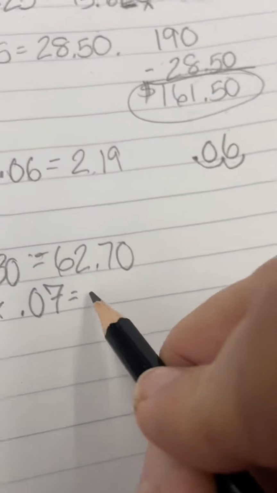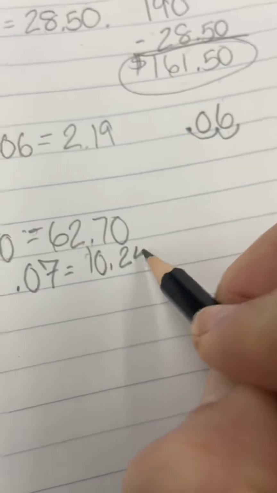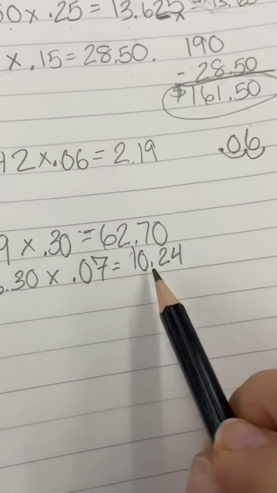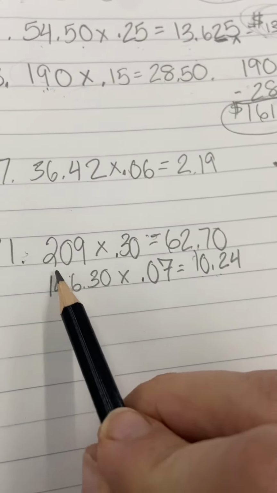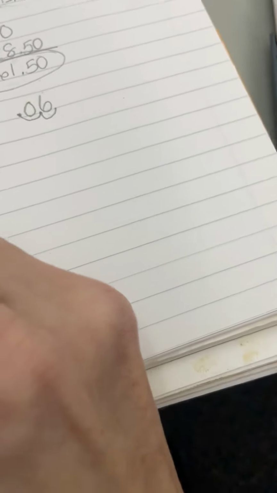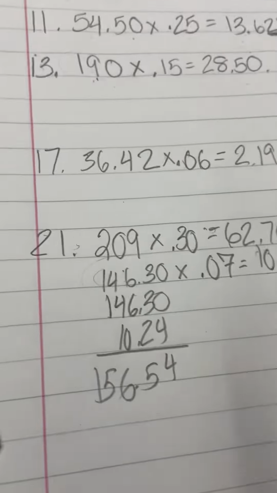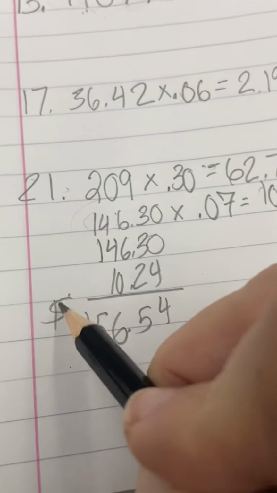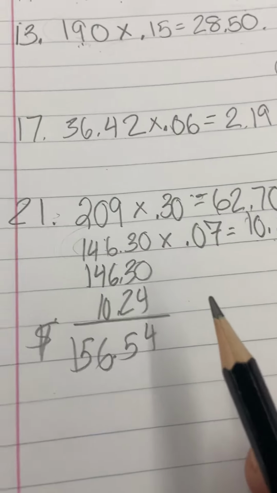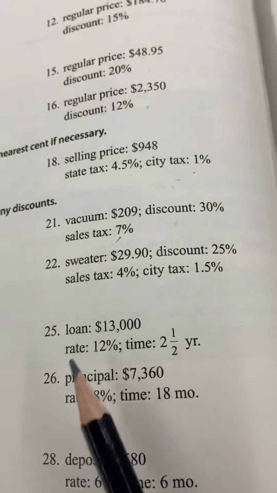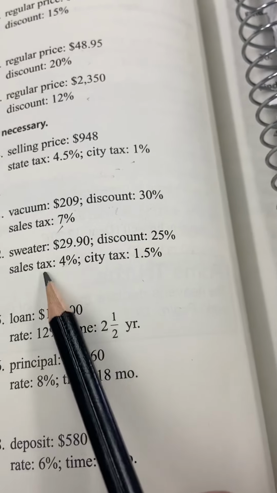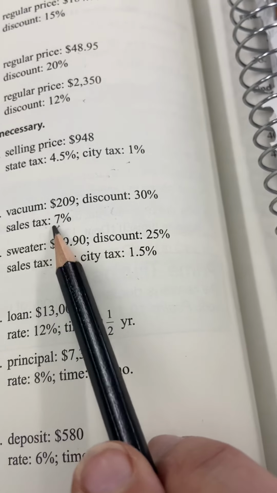Now you're going to add this $10.24 to the discounted price. Okay, so we have $146.30 plus $10.24, $156.54. Okay, so that's how you do that. For 22, it's the same thing, but remember, first you just add these together, so it's 5.5, and that's your sales tax.